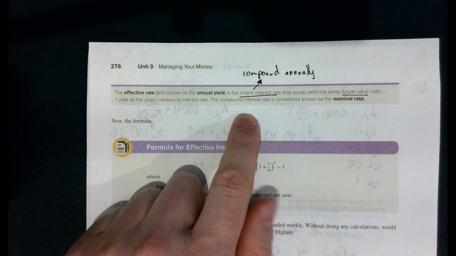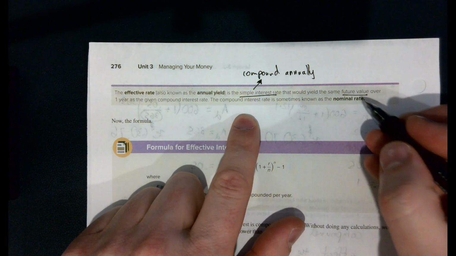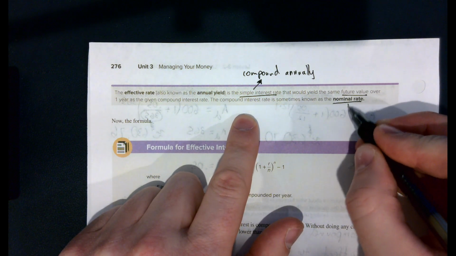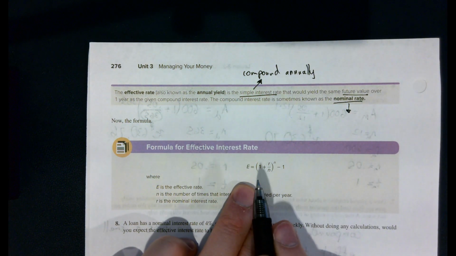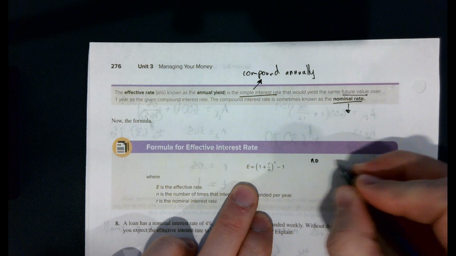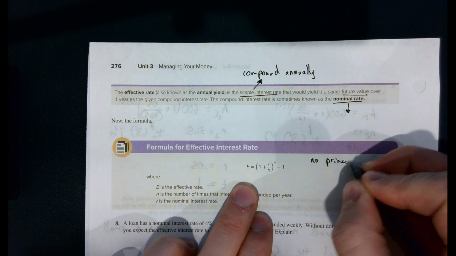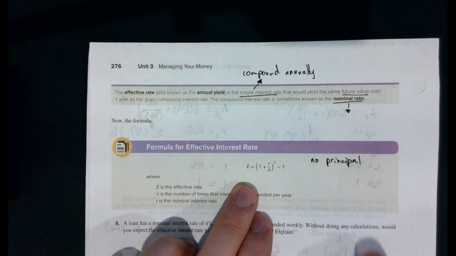The compound interest rate that you're handed, we sometimes call the nominal rate. Just be aware of that. So this is the formula that relates the two. Notice that there is no principal in this. We don't need an investment amount.